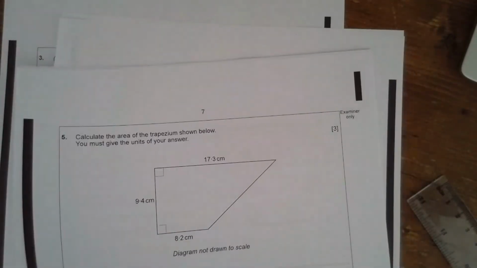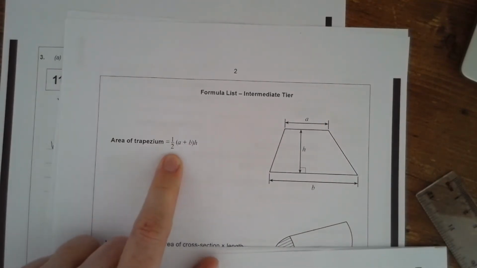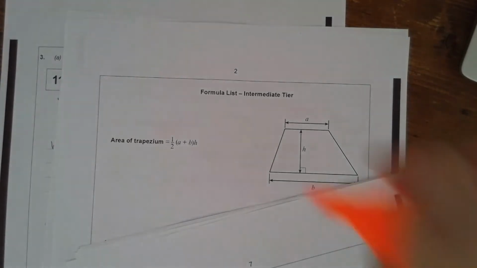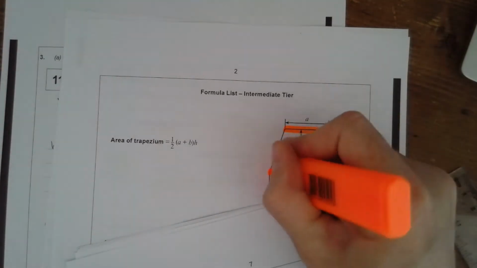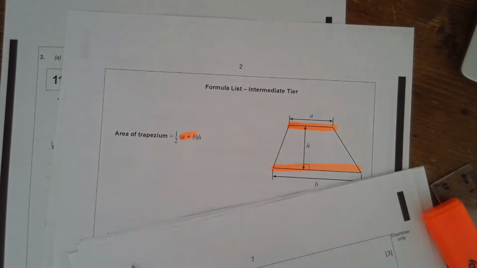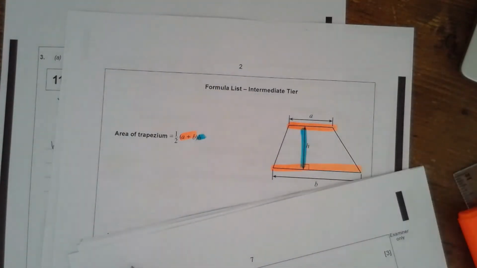Okay then. The next question, now I said we may need to use this page, we may not. The formula tells me what the area of a trapezium formula is. It's a half of A plus B. Now looking at what A and B are, there's A, there's B. These are the parallel sides, usually the top and bottom, but not always, but that's what we usually see. And then H is the perpendicular height, which makes a right angle between those two there.